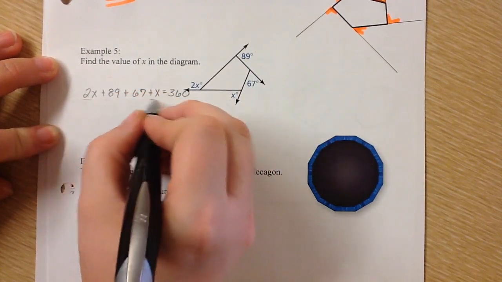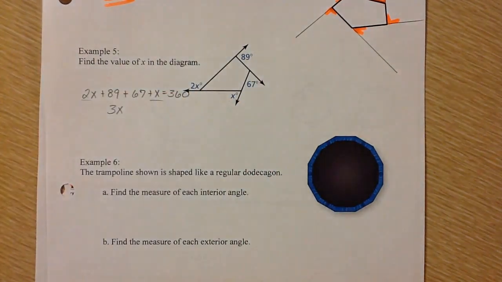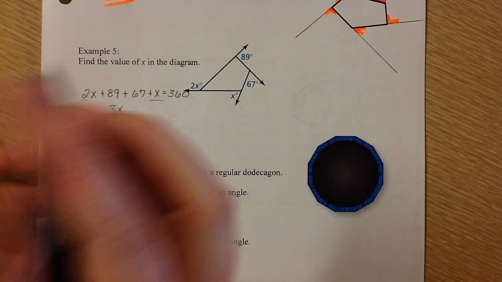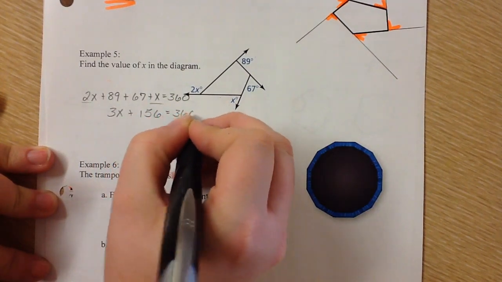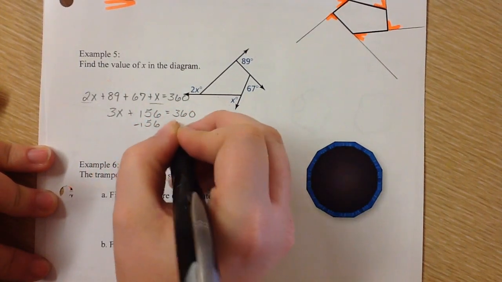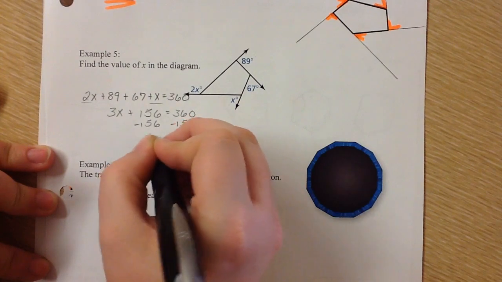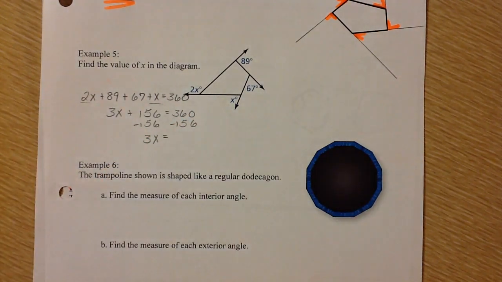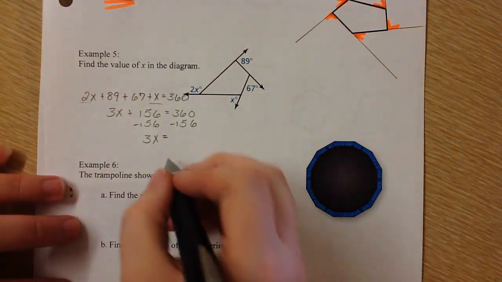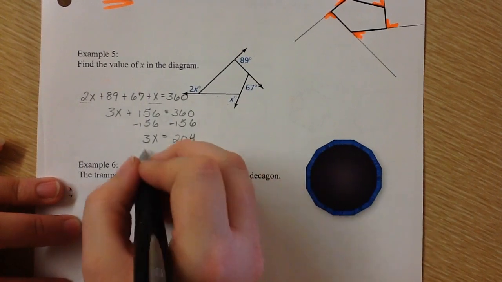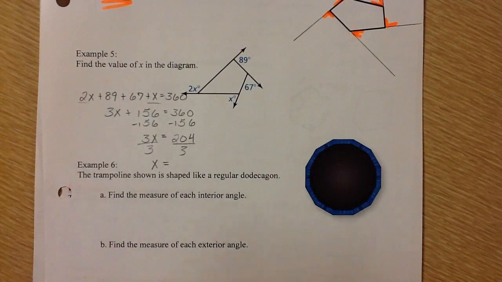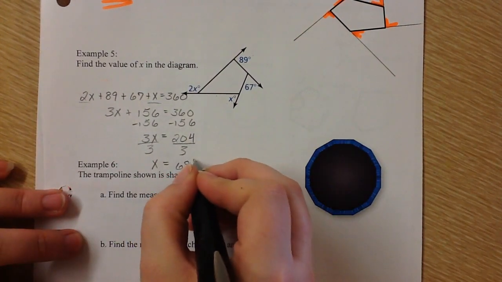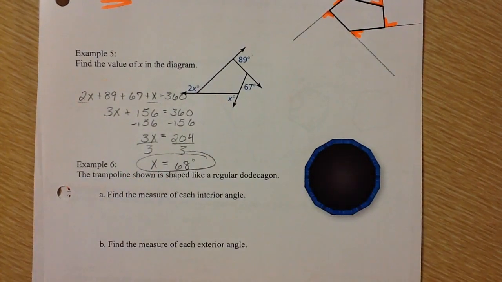So 2x and x is 3x. 89 plus 67 is 156. Subtract the 156 from both sides. 3x equals 204. Divide both sides by 3. x is 68.